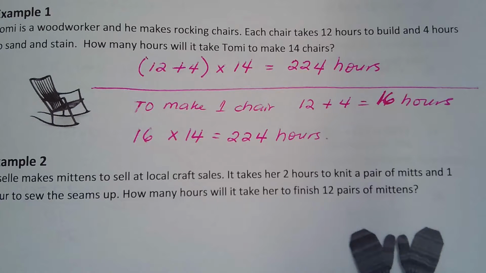Any other ones? Any other way? So we have one way of doing that. We have a second way of doing that. Anybody?